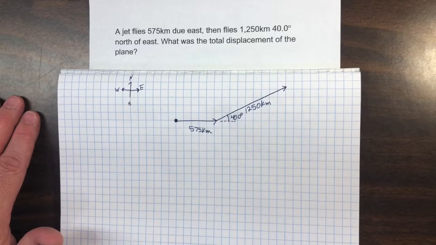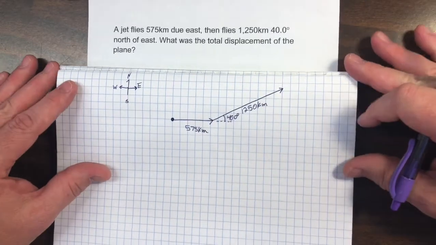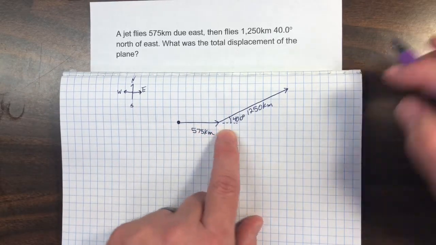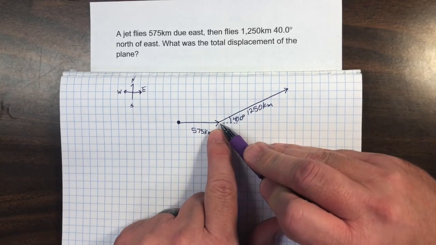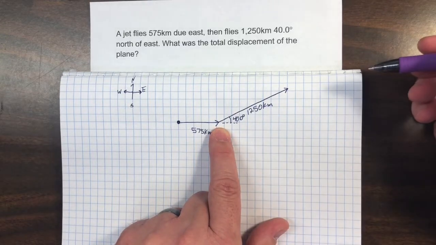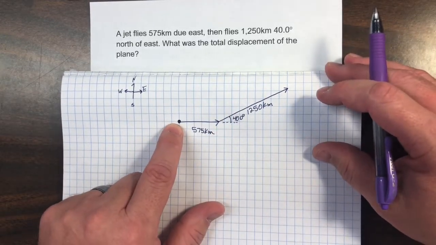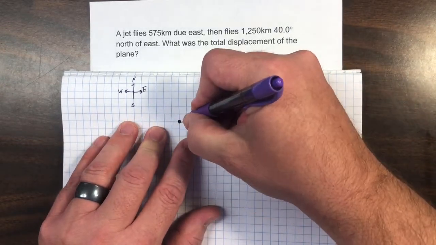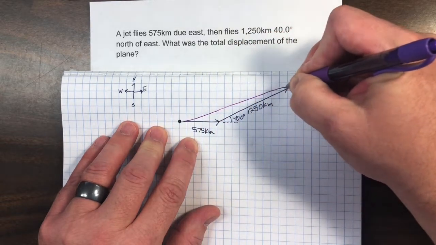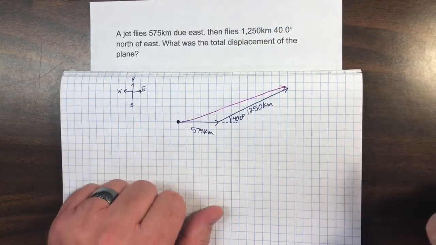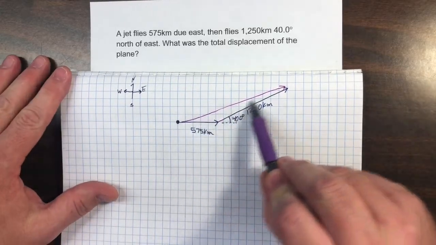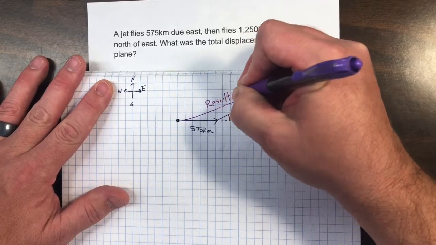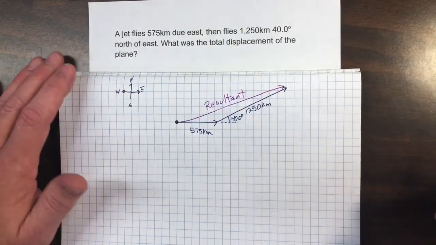Okay, so the total displacement, if we remember from the graphical analysis of vectors, if you have your vectors tip to tail, here's the tip, there's the tail, the next one, your resultant vector is going to be a straight line from the tail of the first vector to the tip of the last vector. So let's draw this here. Okay, amazingly straight considering that I didn't use a ruler. So this purple line right here, that is our resultant. This is our end product. This is the vector that we're looking for.